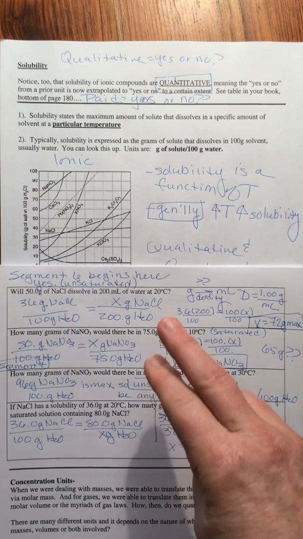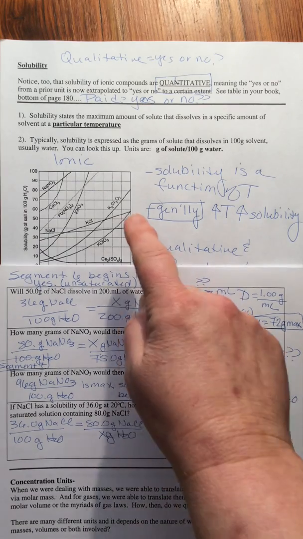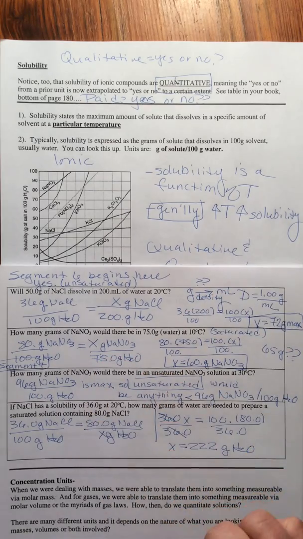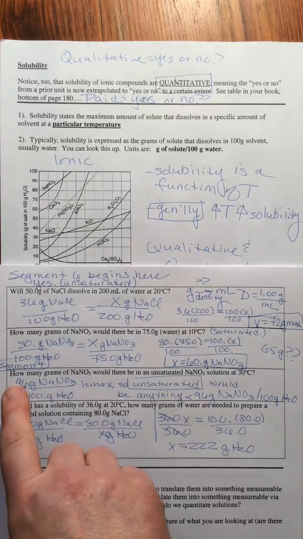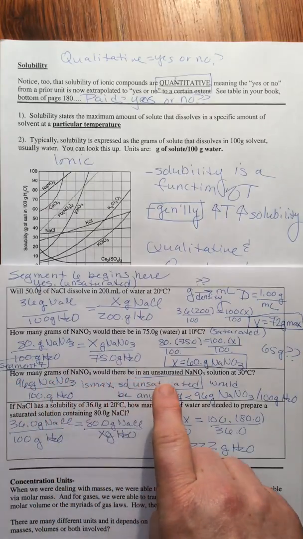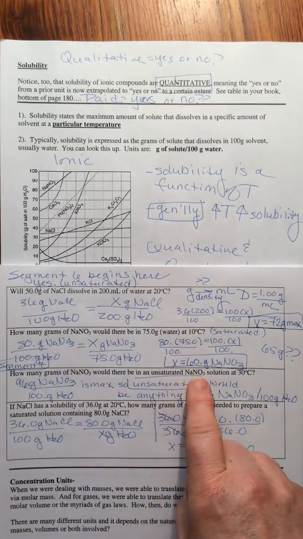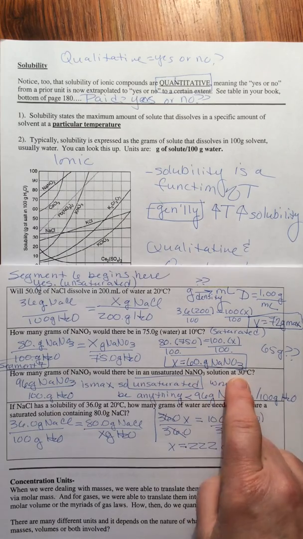In the last segment, we did a couple of problems using our graph and doing some math. And what I suggested you do was to turn the video off and try these two. So I hope you did that so you could check your work. How many grams of sodium nitrate would there be in an unsaturated sodium nitrate solution at 30 degrees Celsius?